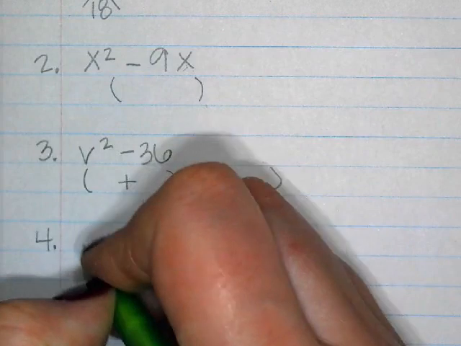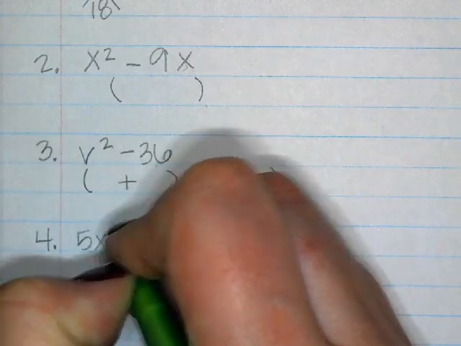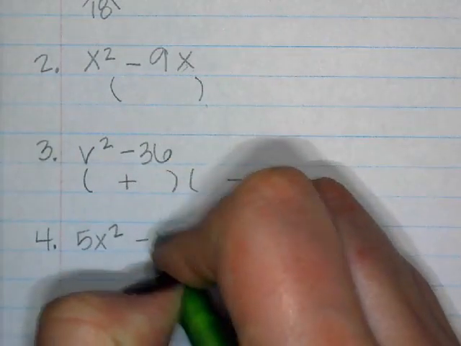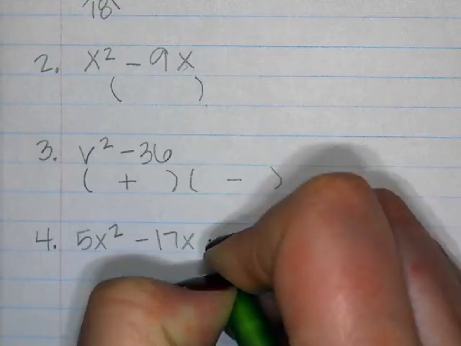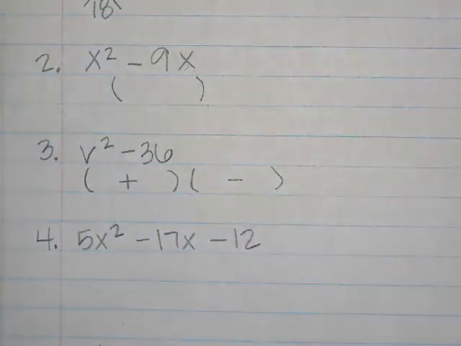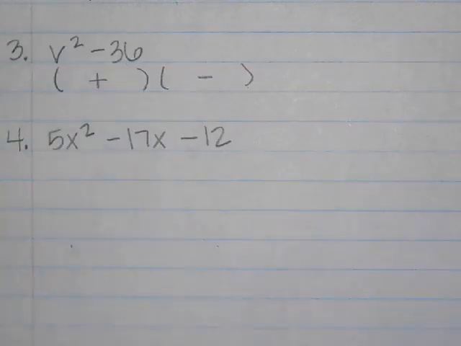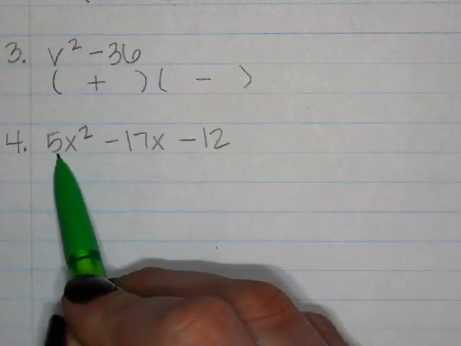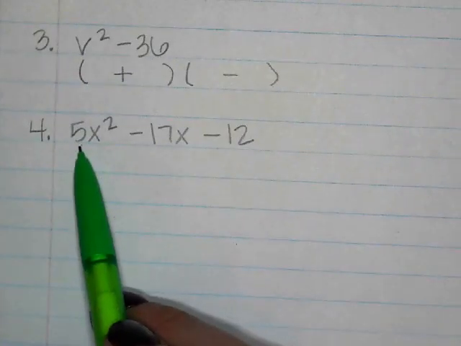All right, 5x squared minus 17x minus 12. So this one's a trinomial, just like the first one. We're definitely going to have two sets of parentheses. This one has a 5 in the front. Is the 5 in the front a GCF? No, it's not a GCF.